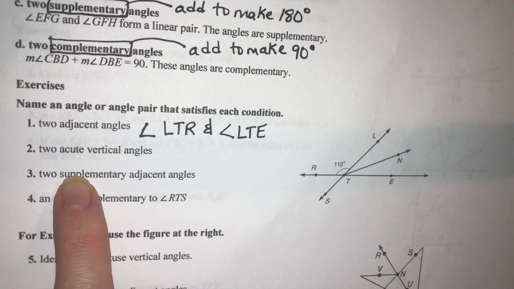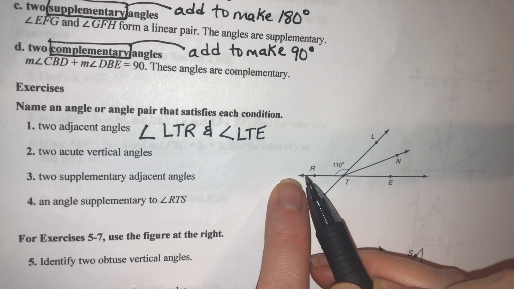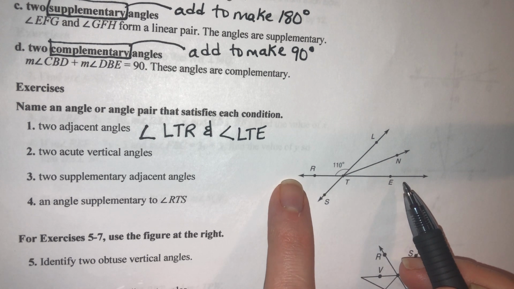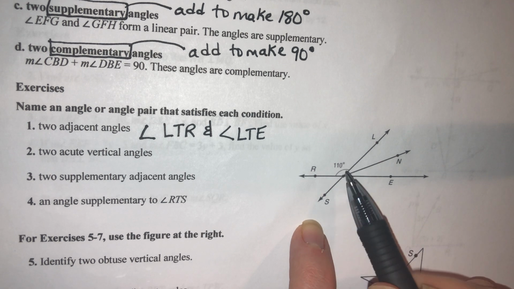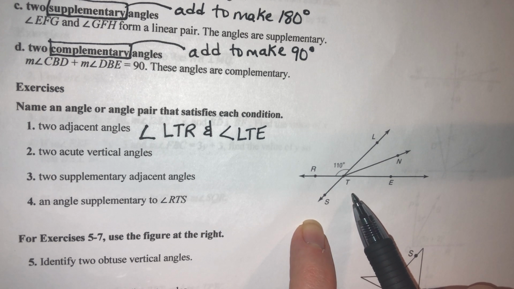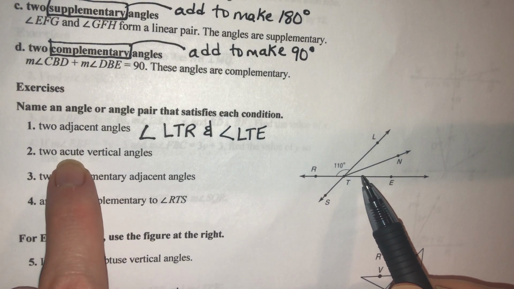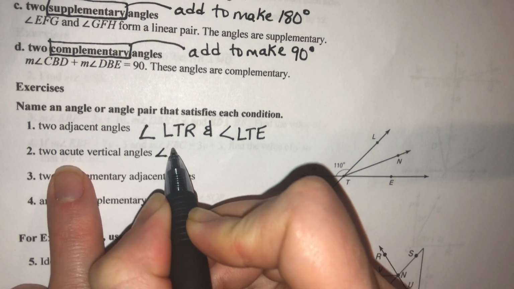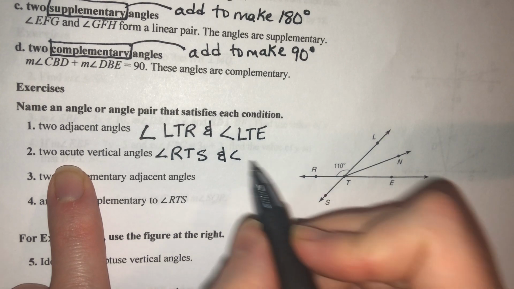Now, two acute vertical angles. Remember, vertical angles are formed by an X, so you need to look in the picture to see where you see an X. And we have an X going from point R to E and then L to S. So we form four angles there. The 110 degree angle, the one opposite it, and then these two are acute that are across from each other. They want the acute ones. So we're going to say angle RTS and angle LTE.